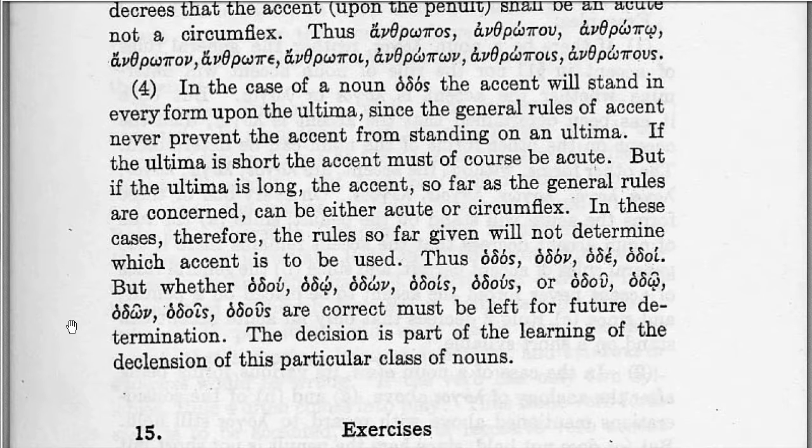See the difference between noun and verb accenting. Verb accenting, just to recap, is fully recessive. It'll go back as far as the general rules will allow. The noun accenting is different. You have to know what the nominative singular form of the Greek word is to determine how far back the accent will go.